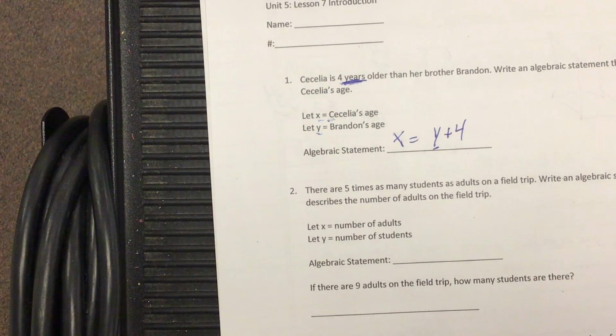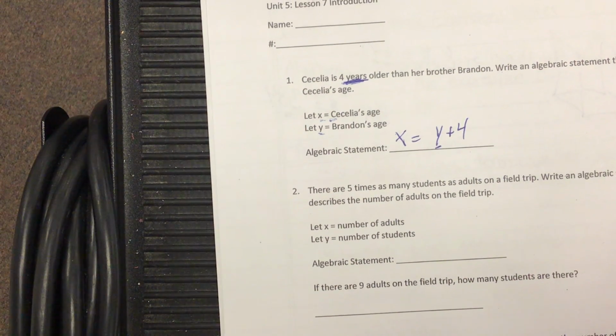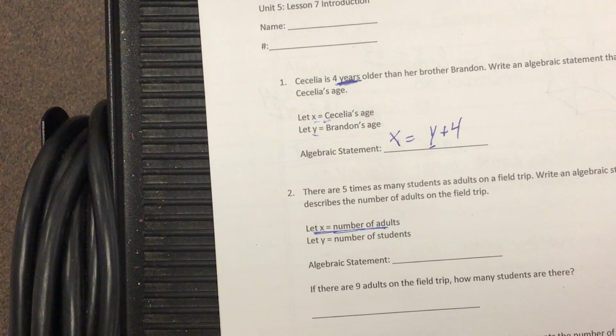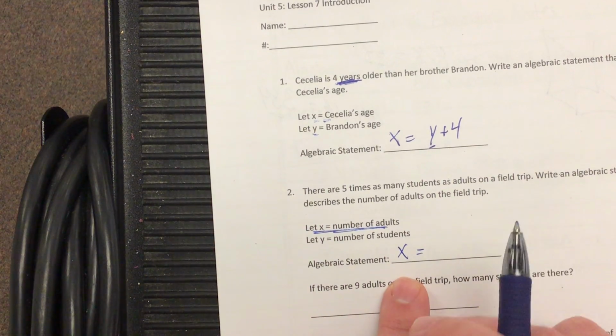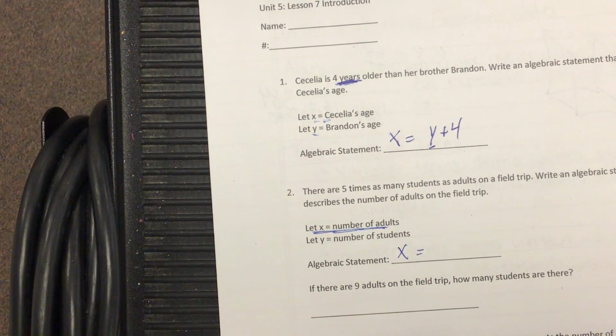Next one, it says there are 5 times as many students as adults on a field trip. Write a statement that describes the number of adults on the field trip. So this time we're looking for number of adults. So what's going to be on the other side of the equal sign? Y. X will be isolated, right? Because that's what we're looking for. That'll be the isolated one.